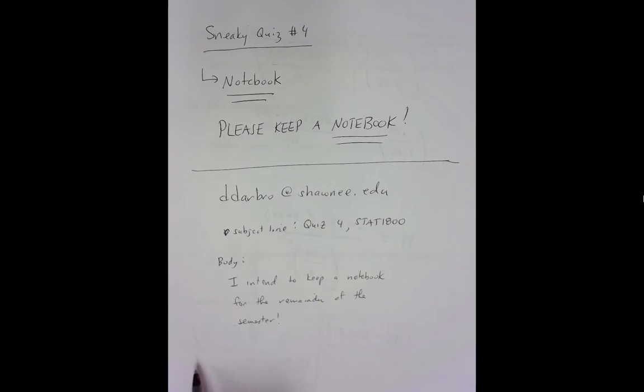And if you just don't intend to keep a notebook and you don't want to lie, write this out: I intend to keep a notebook for the remainder of the semester, and come down here, disclaimer, I probably won't, but I want the points for the sneaky quiz. If you do that, it'll make me smile, and you'll get your points. But guys, seriously, you need to keep a notebook.